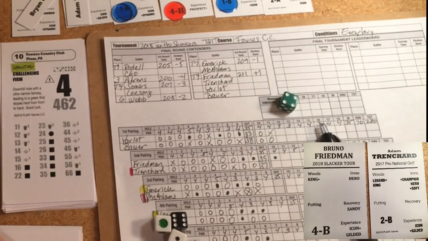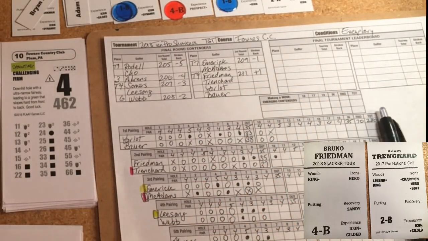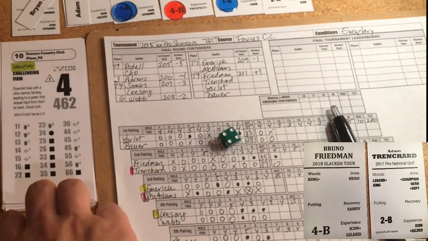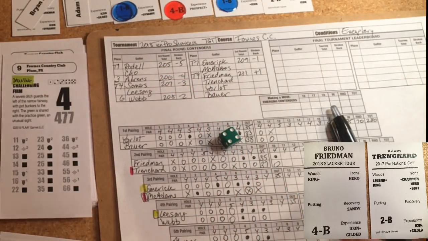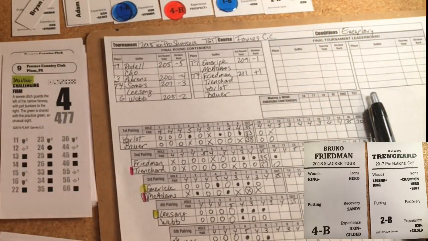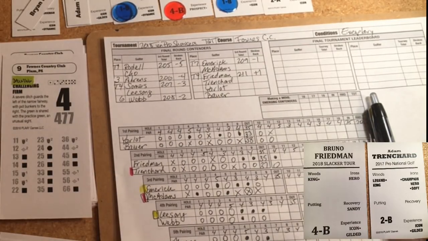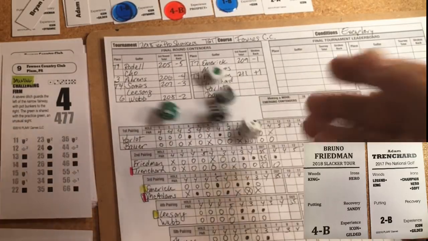Friedman at even par, working his way back from +3. 3 in a row birdies. He's playing pretty well right now. Now Trenchard out of contention, though. Semi-daunting 4 will be a par. Friedman making the turn look like an easy place to be. So Emmerich now still 2 back. 3 under par on his round so far. Has extra control.